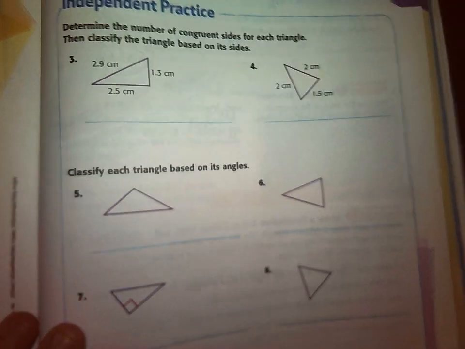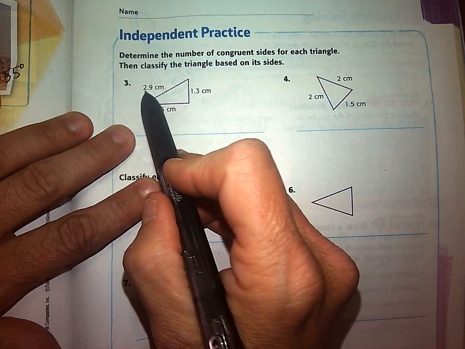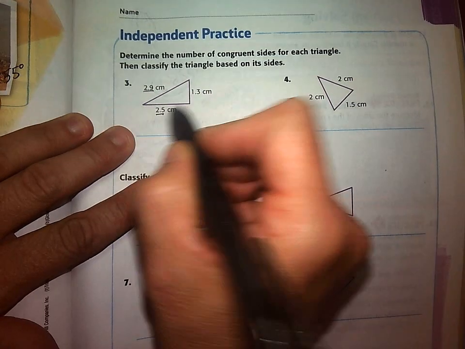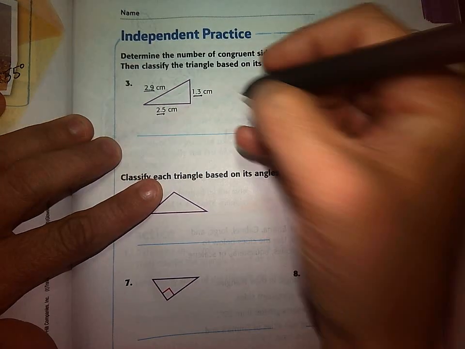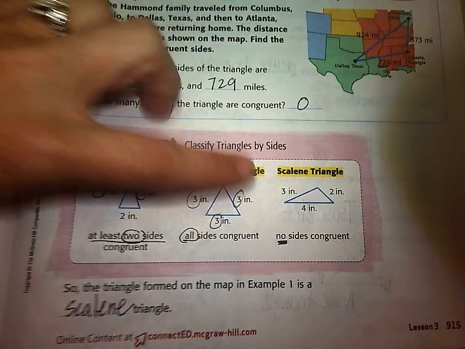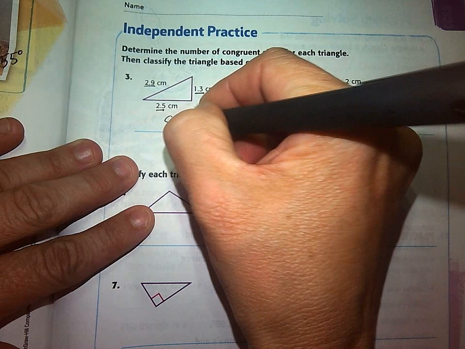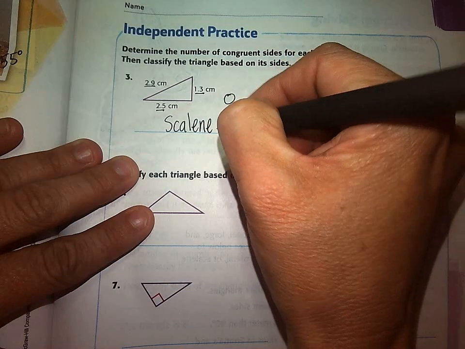Okay, let's go to the independent practice page. It says determine the number of congruent sides and then classify the triangle based on its sides. So let's see, 2.9, 2.5, and 2.3. So there are 0 congruent sides. We look back at our chart. Which triangle has 0 congruent sides? The scalene. So this is a scalene triangle.